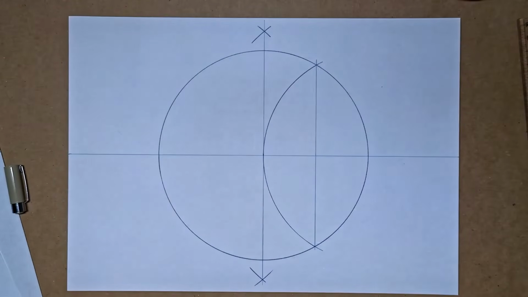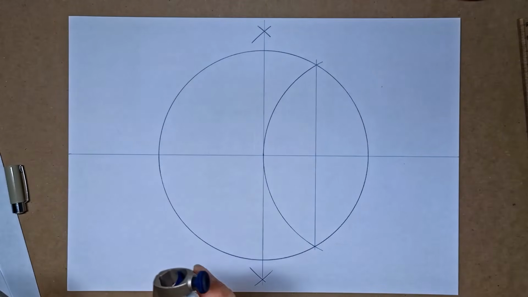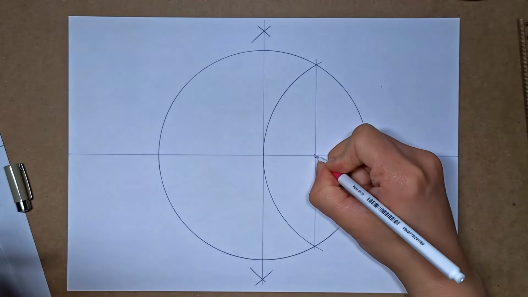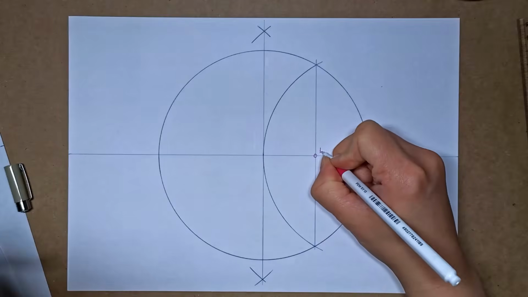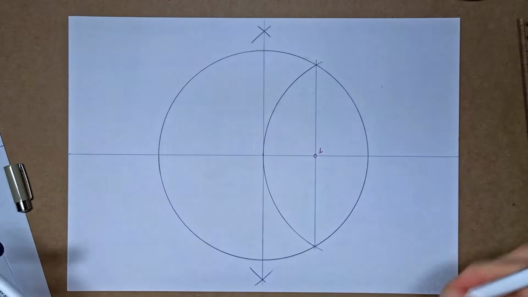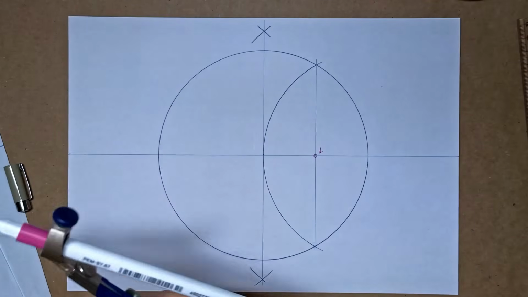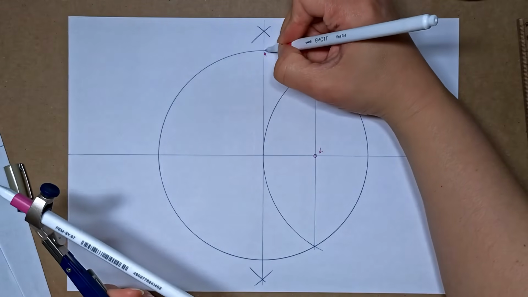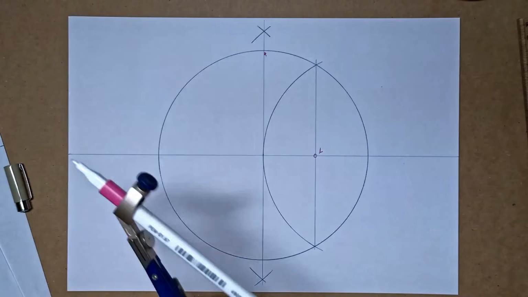And now from here, I have 2 more steps to divide the circle in 5. I'm first going to use this intersection. So I'm going to write 1, that's the first of 2 steps, as the center, and the radius will be to the north point here.